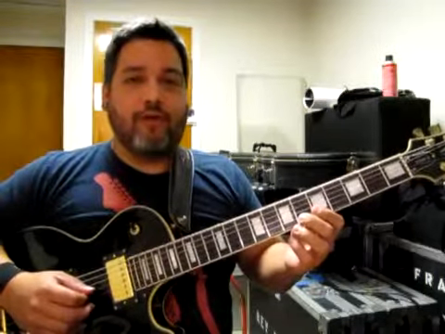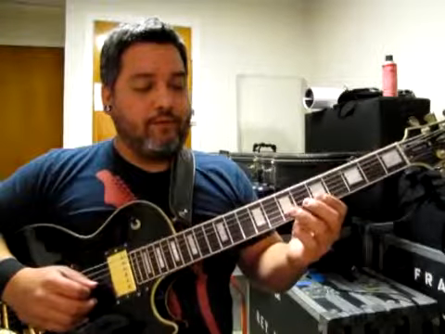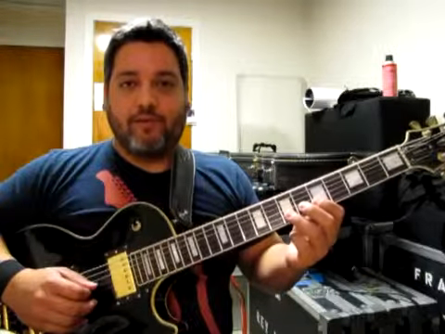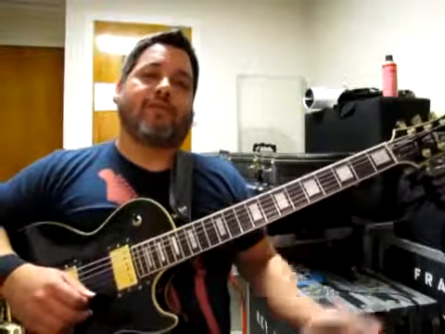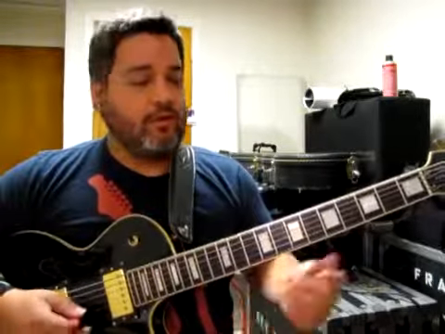Alright, so a major second interval would be where there would be space in between. Now, remember from the last lesson we talked about two notes not having any space in between them, B and C, and E and F.